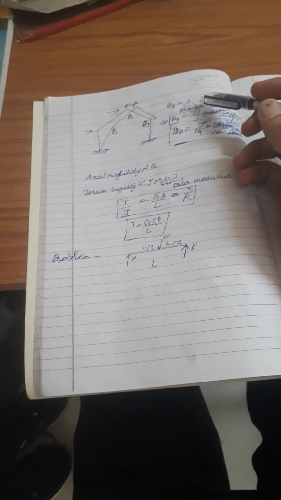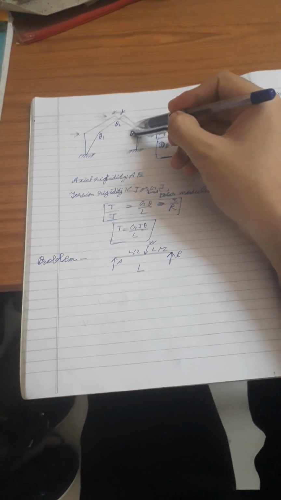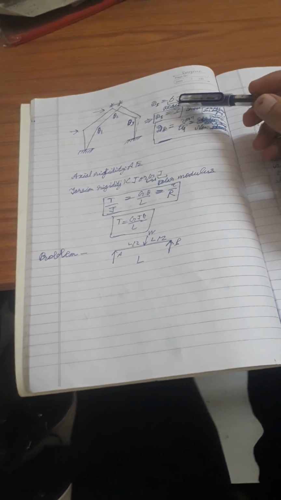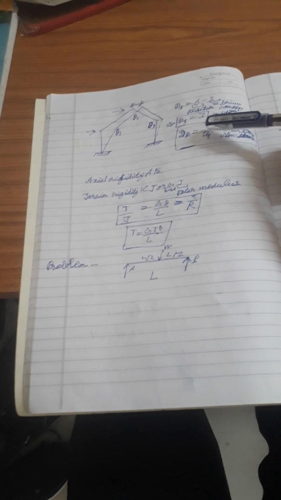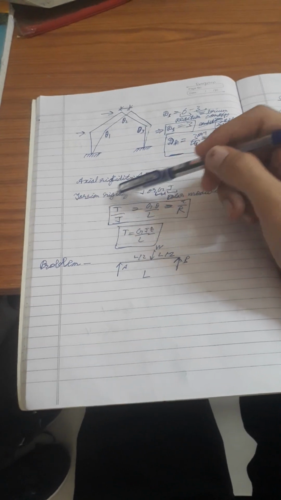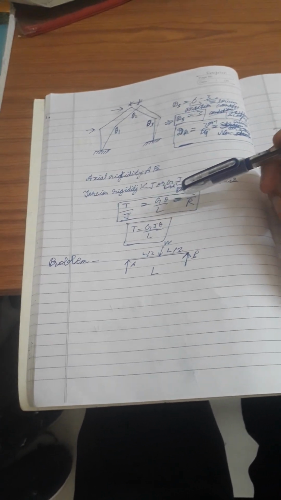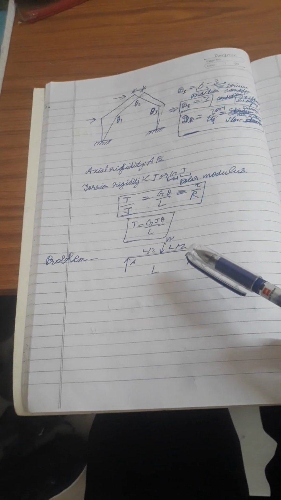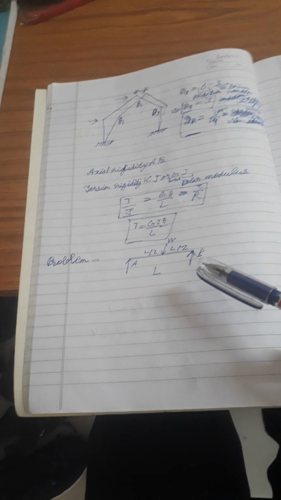Then here for example here is the 4, theta 1, 2, 3, 4, 5, then here 6. ds is equal to 3, dk is equal to 3 or 4. Axial rigidity is AE, torsion rigidity is GJ. T over J is equal to G theta by L is equal to tau by R. T is equal to GJ theta, then T, maybe the torsion force, is equal to GJ theta by L.